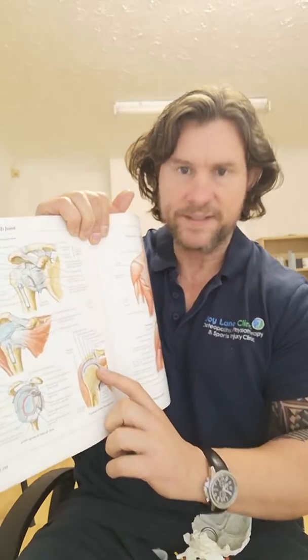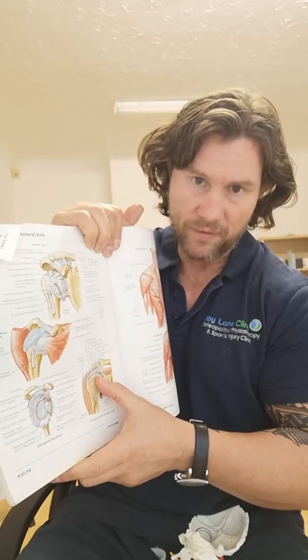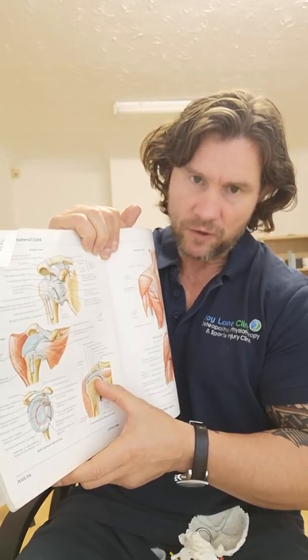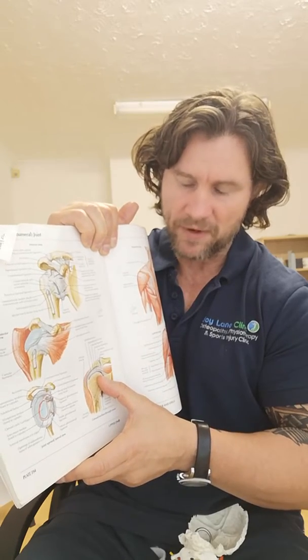Down here, I don't know if you can see, but the rotator cuff tendons are on here, of which there are 4: supraspinatus, infraspinatus, teres minor, and subscapularis. Again, if these are torn due to trauma or injury or degeneration, it will cause pain local to the shoulder, maybe some referral into the upper arm, but not a lot.